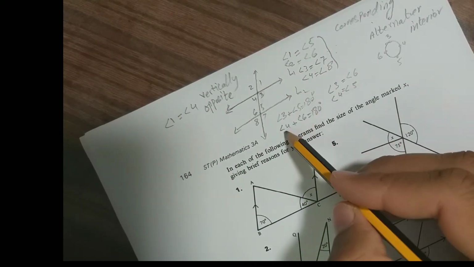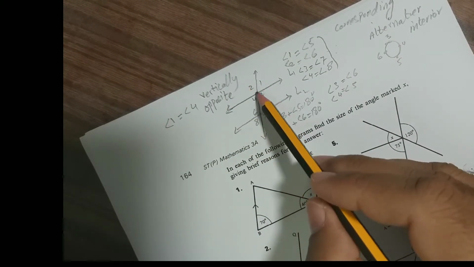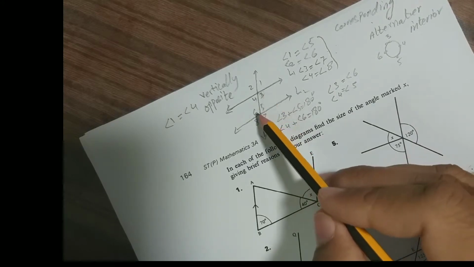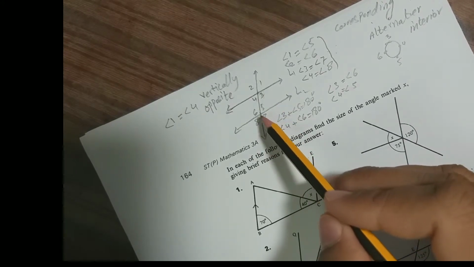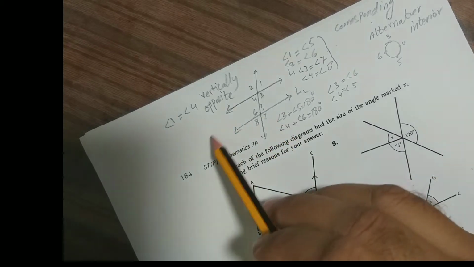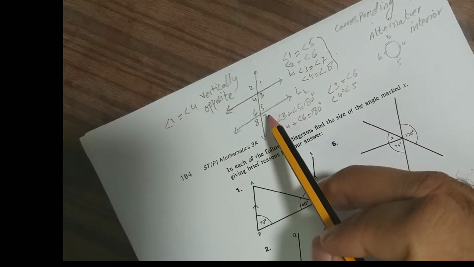How many vertically opposite angles are there? 2 with 3, 5 with 8, 6 with 7. So these are the basic properties for the parallel lines and the transversal line.